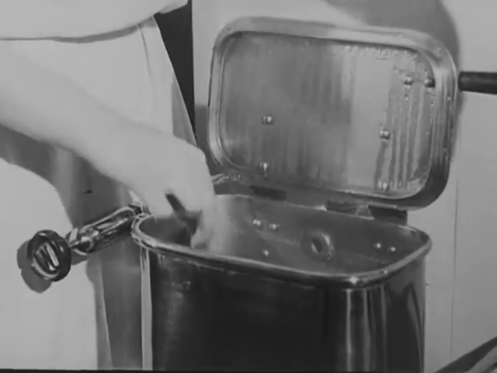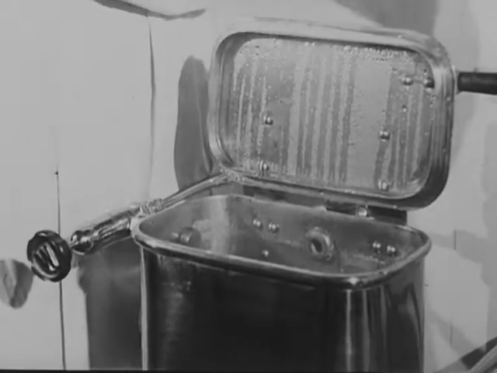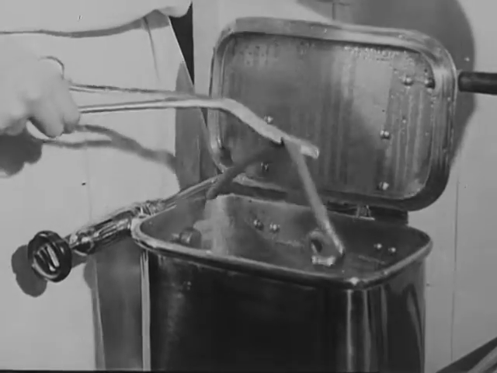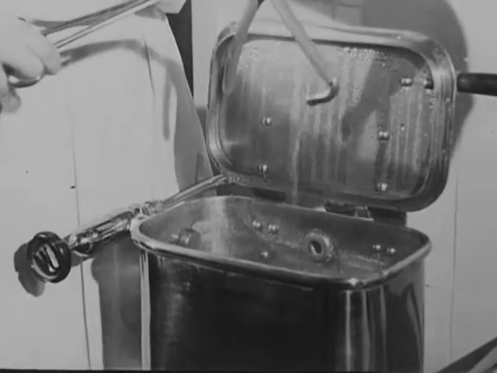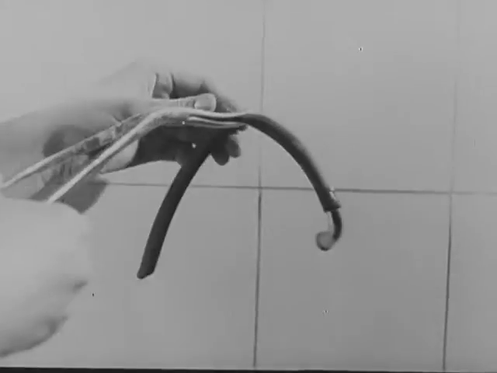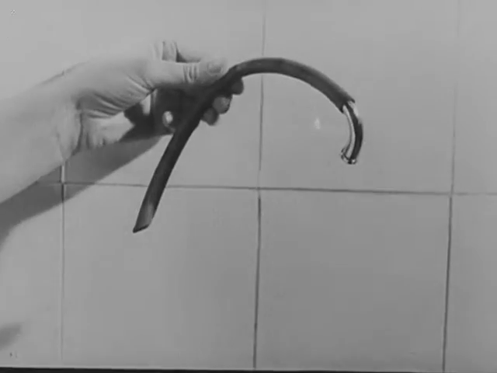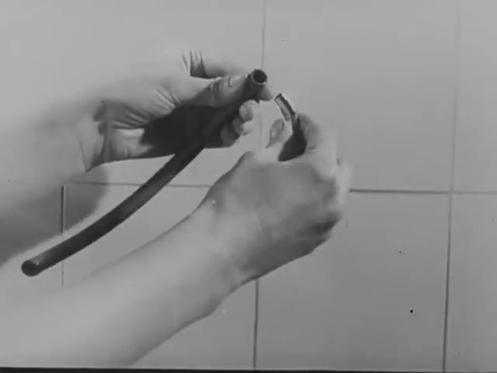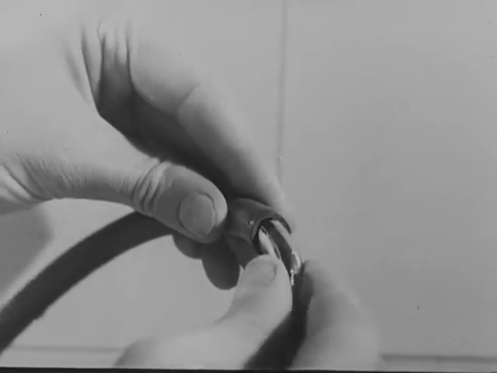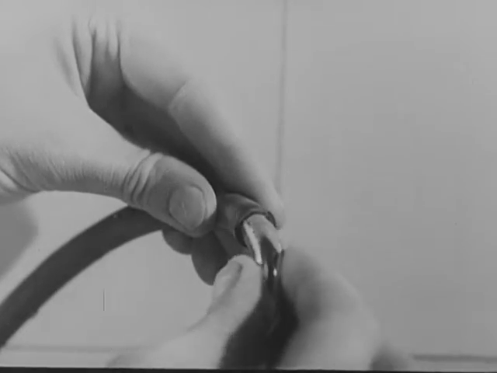Now place the tube in the sterilizer and boil it for 2 minutes. One word of warning, however. Here is a tube that has been boiled with a metal connection attached, a thing that should never be allowed to happen. You can see that the end of the tube is now permanently stretched. It is therefore unsafe to use it.